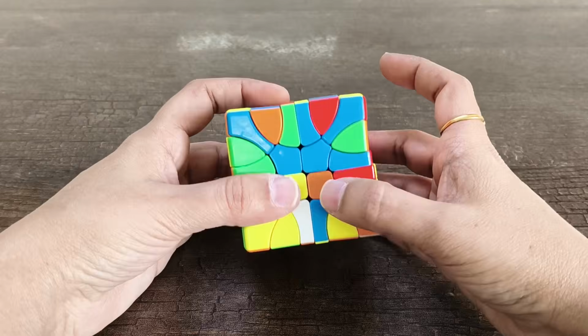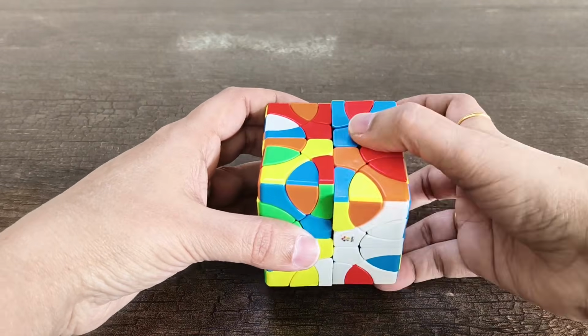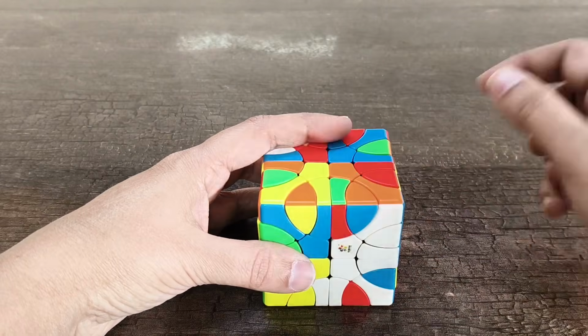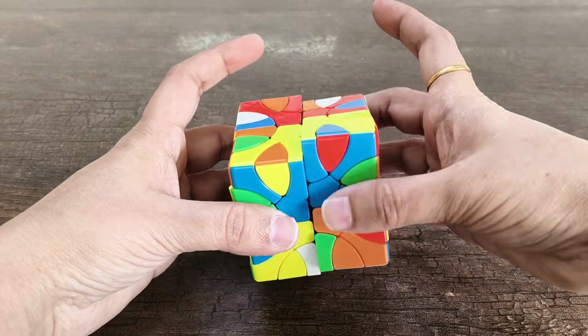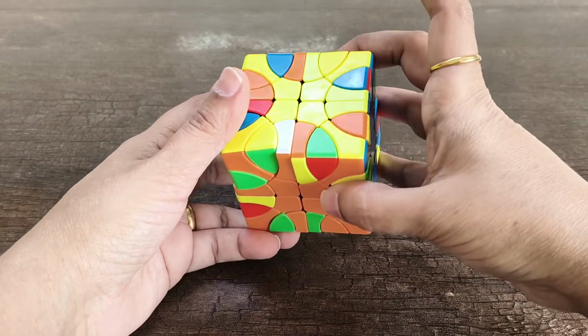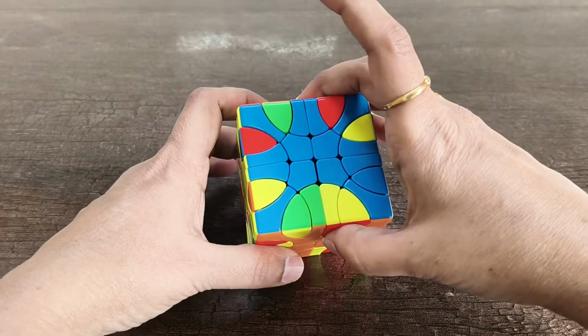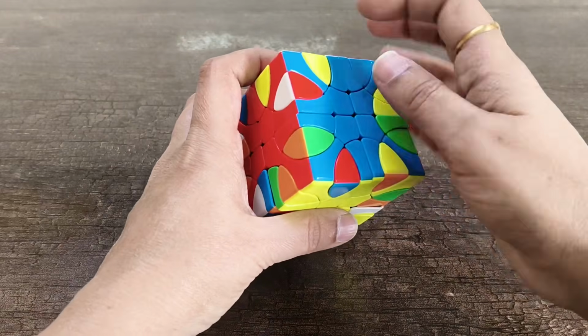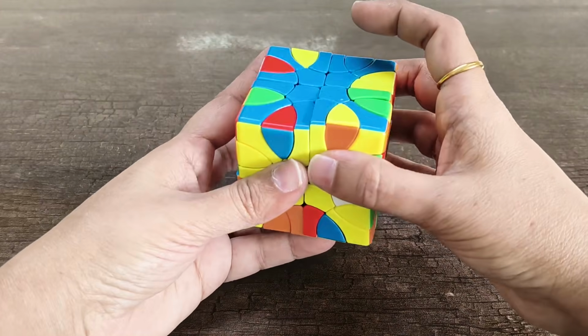It is on my right hand side. That is why I'll take my right hand side up. I will basically rotate, bring that down. I'll take it back and this. Okay, so I finished my blue red, I finished my blue yellow.